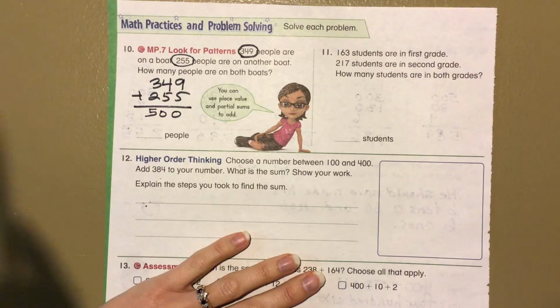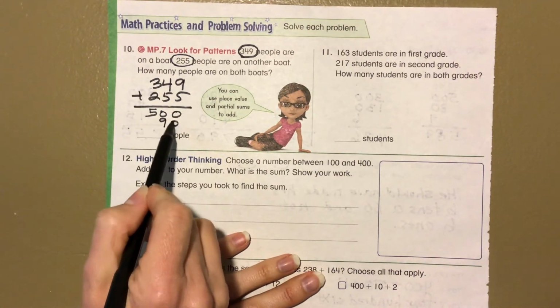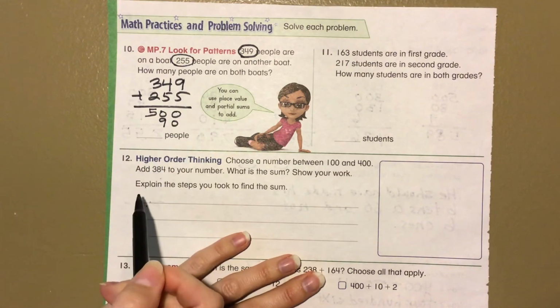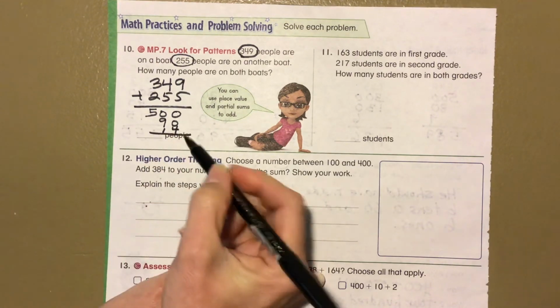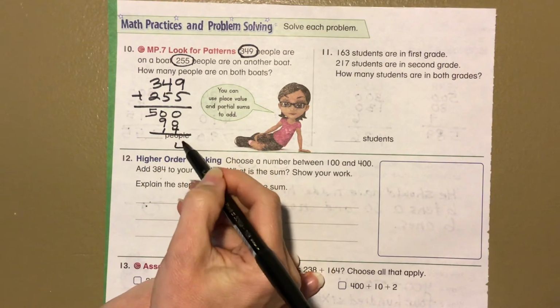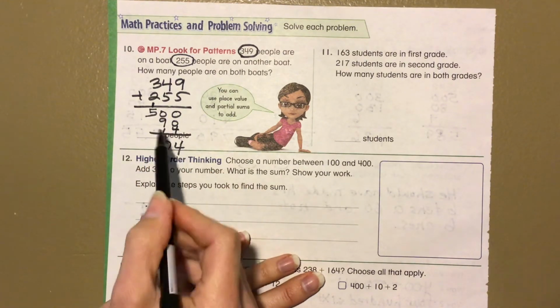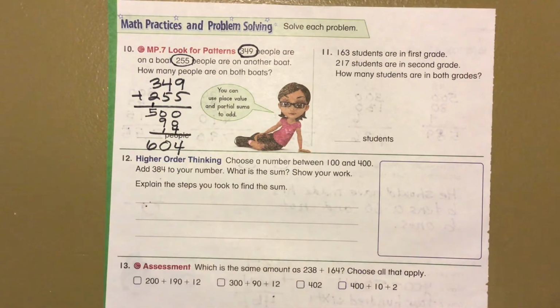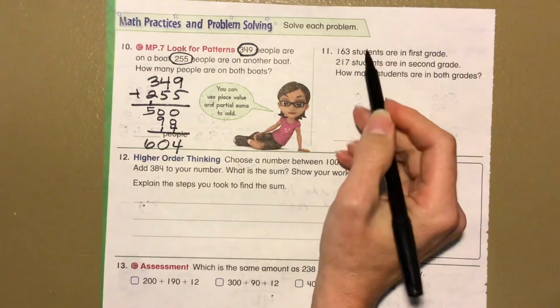Now let's go to our tens column. Okay, 4 tens plus 5 tens is 9 tens. And 9 plus 5 is 14. 4 in the ones place, 1 in the tens place, and we can add it this way. So we get a 4 in the ones place, that becomes a 10. We're going to have to add 1 over there. We're going to have to regroup it. That becomes 604 people. And again, just as we did regrouping with 2-digit plus 2-digit, we can also do regrouping with 3-digit plus 3-digit.